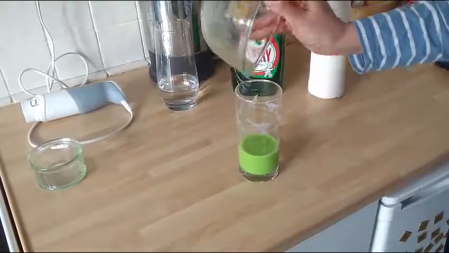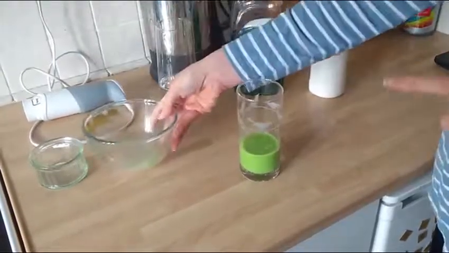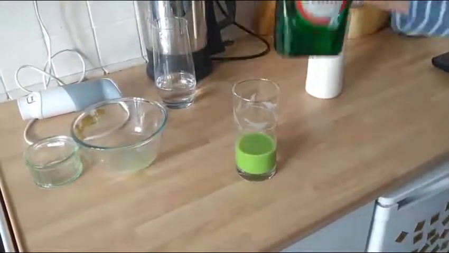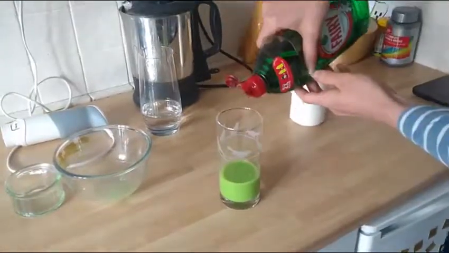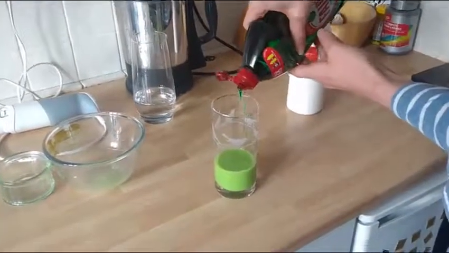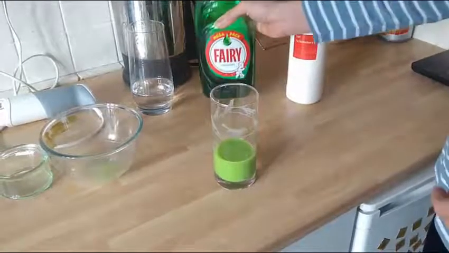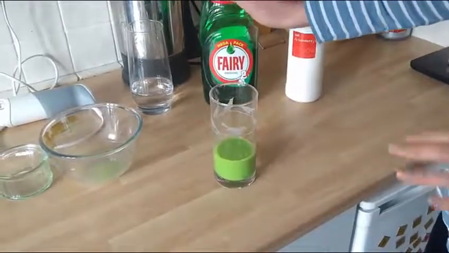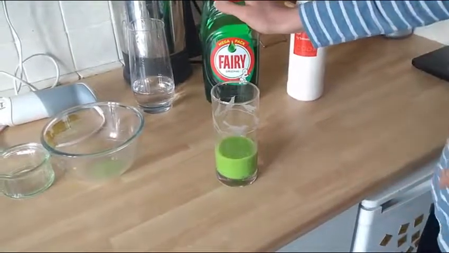Looks delicious. And you really won't want to drink it after this because you're going to add some washing up liquid. You need to add a good squirt of the washing up liquid. Okay, and then you just leave that for about 10 minutes.